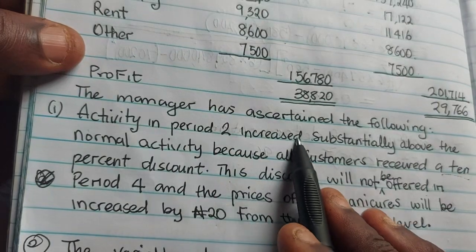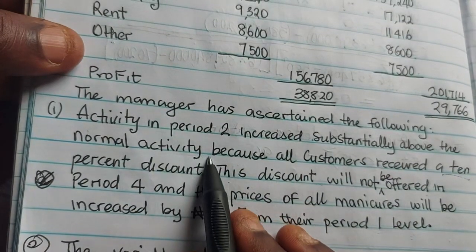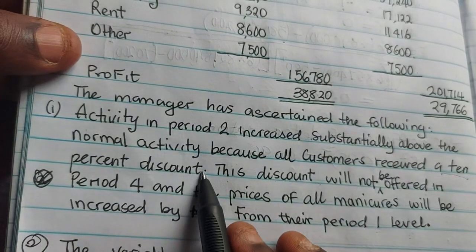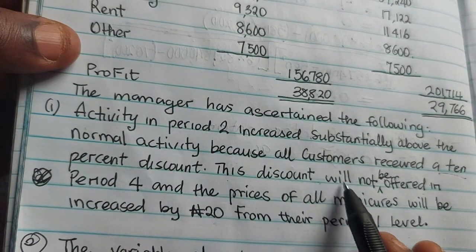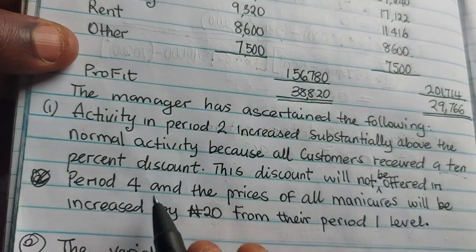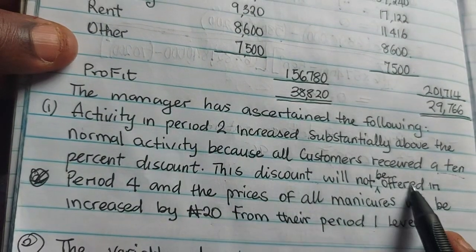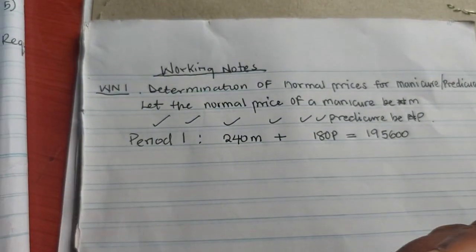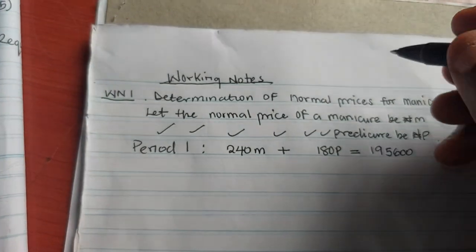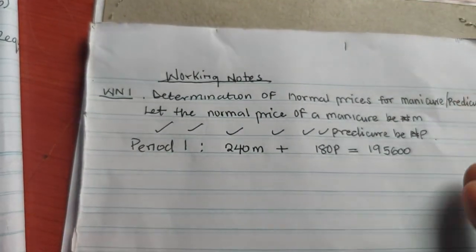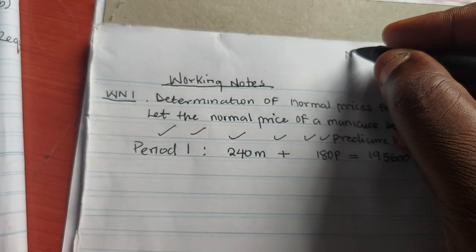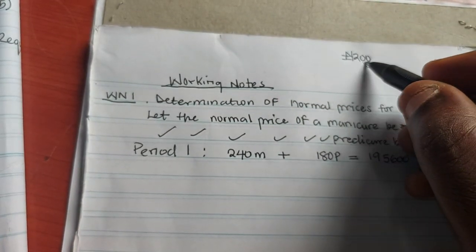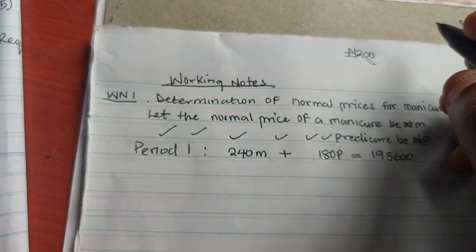And don't forget, we are told that activity in period 2 increased substantially above the normal activity because all customers received a 10% discount. This discount will not be offered in period 4. So for period 2, we need to factor in the discount. And don't forget, discount means reduction in price. Let's say the price is 200 naira, and you are giving a discount of 10%.